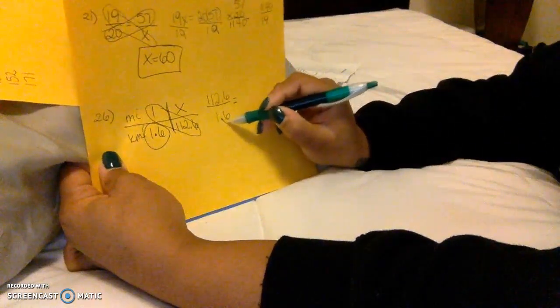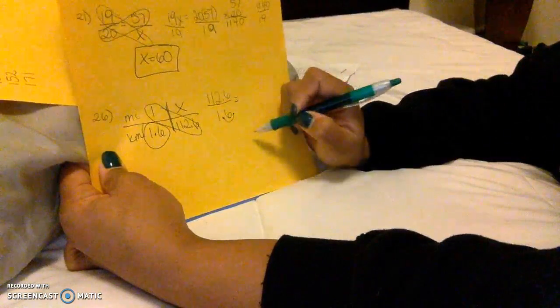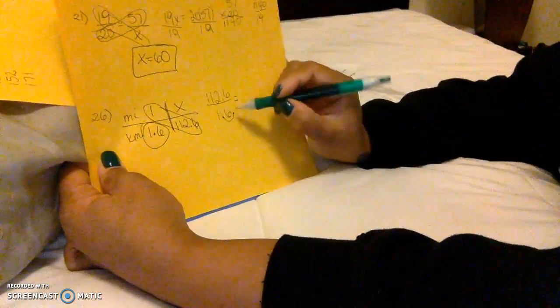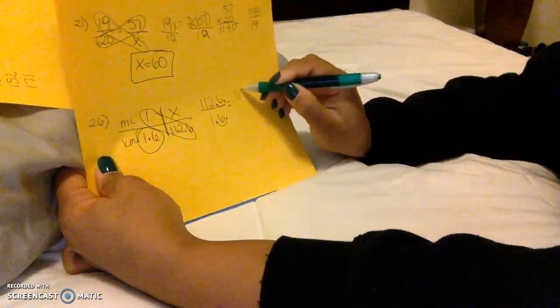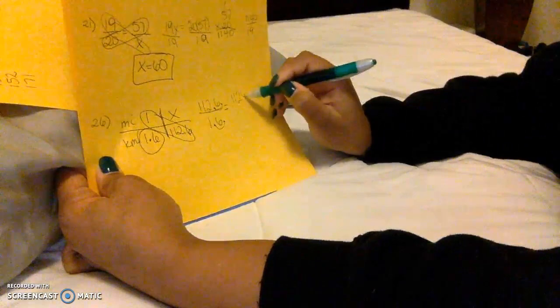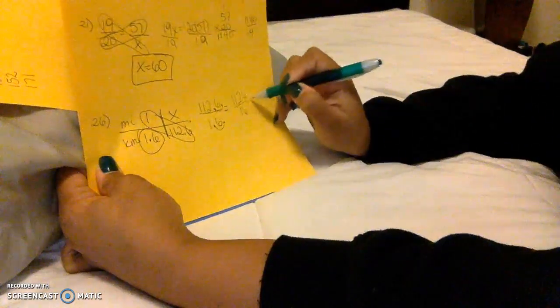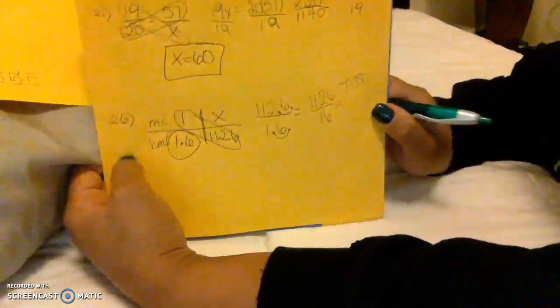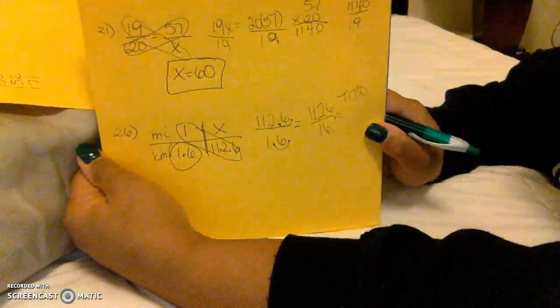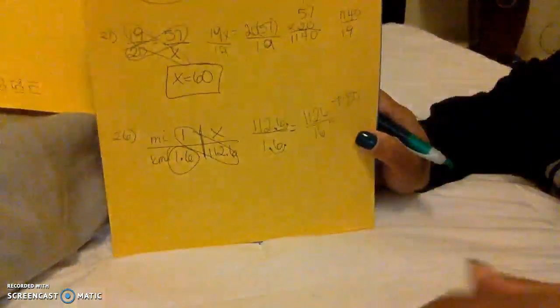So I would move this over one place to the right, and whatever I do to the bottom, I must do to the top. Move this over one place to the right. This new problem is now 1,126 divided by 16. Then you should do top in, bottom out. Okay, you can solve that one on your own.